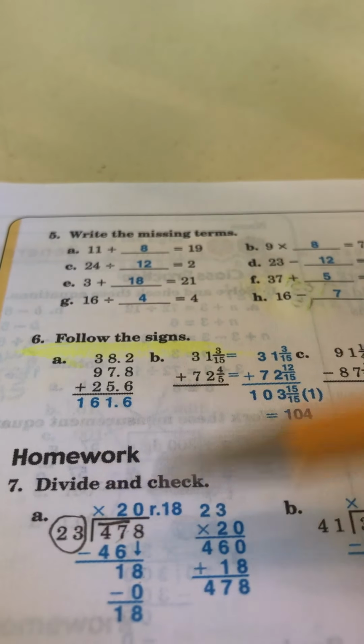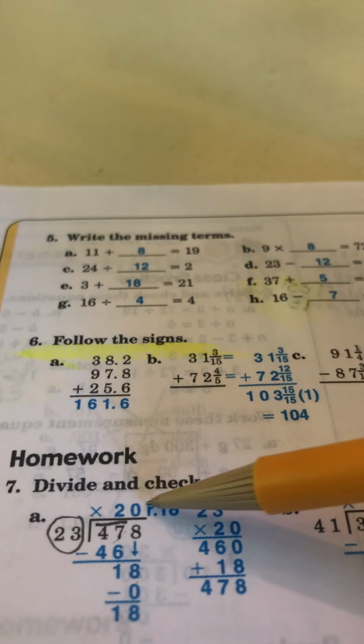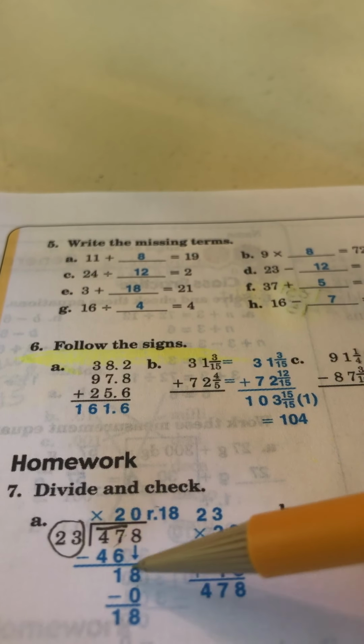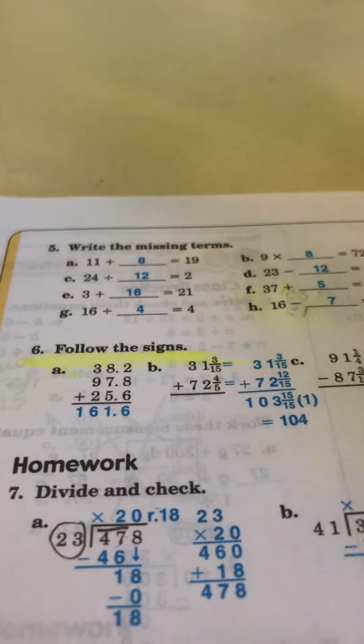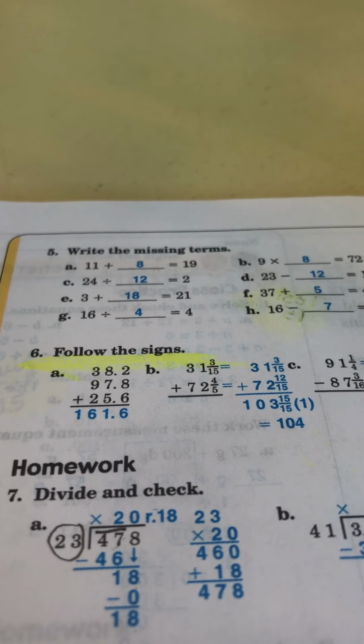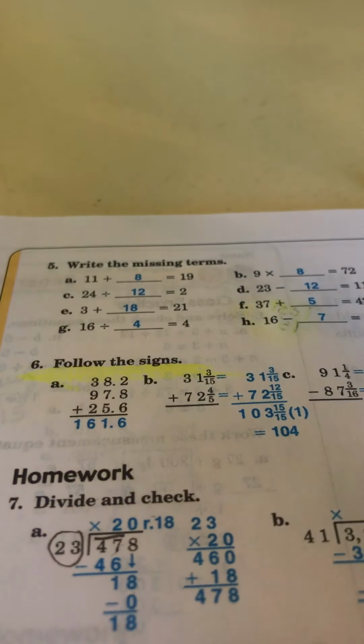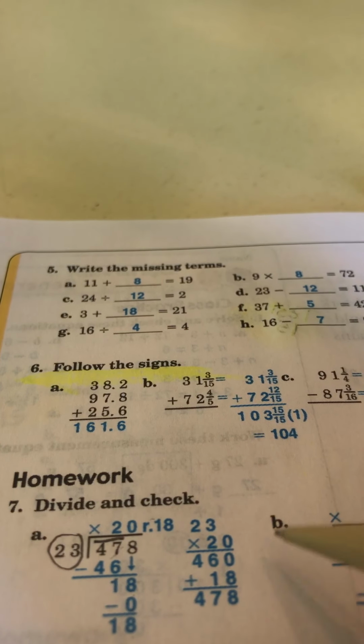No matter if we use estimation, we are still talking about 23. And 23 will not go into 18. So you have to put a 0. 18 minus 0 is 18. So that is 20, remainder 18. To check, you write 23 times 20.